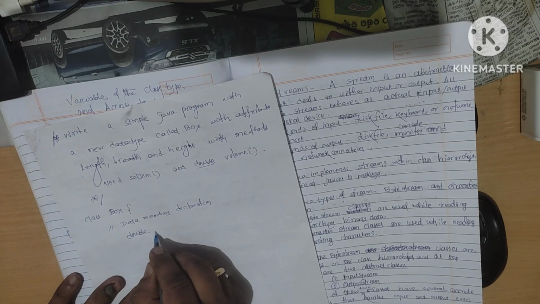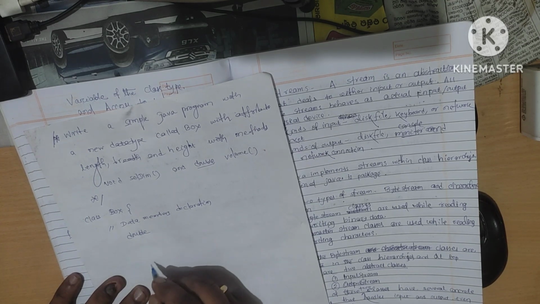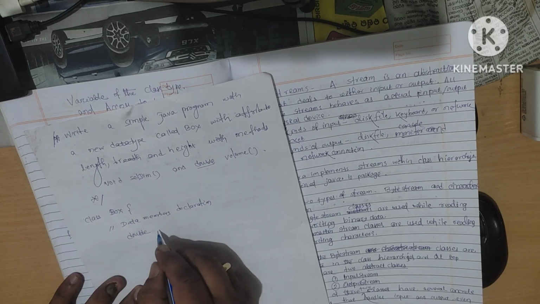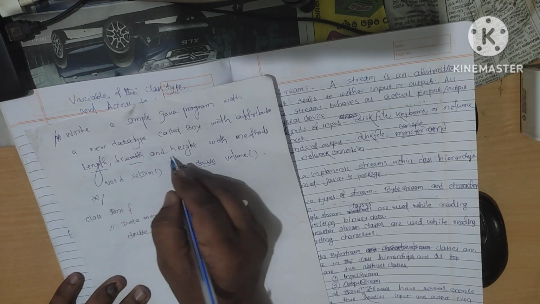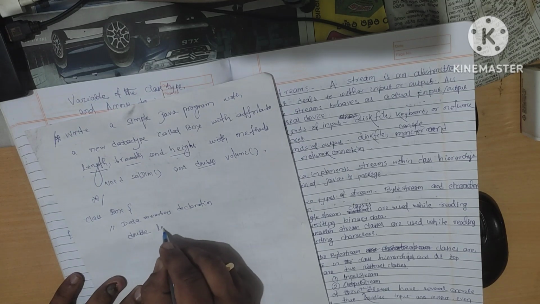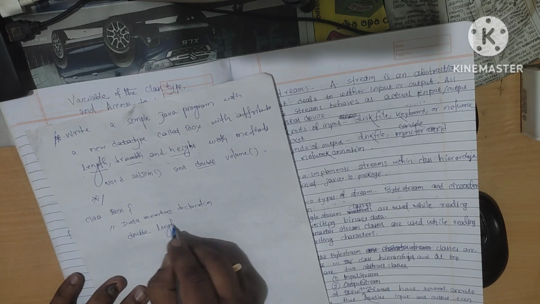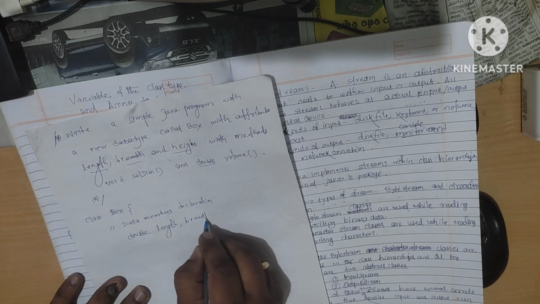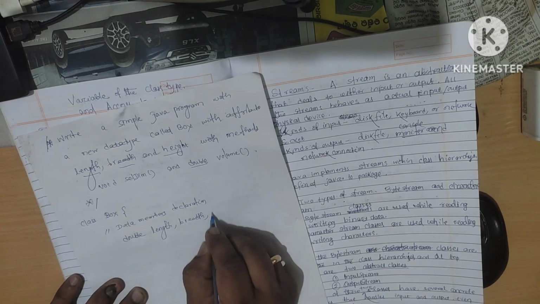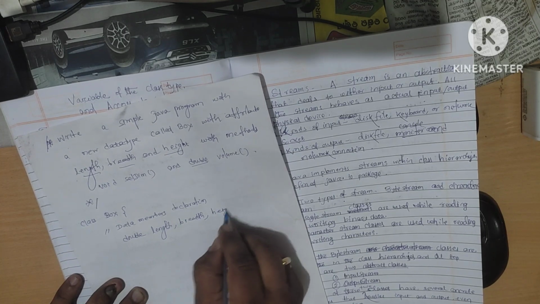Double. I can write in a single line rather than multiple lines. The attributes are length, breadth, comma, height.